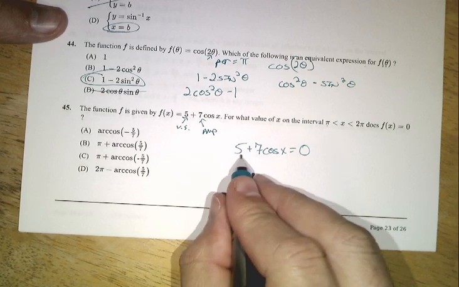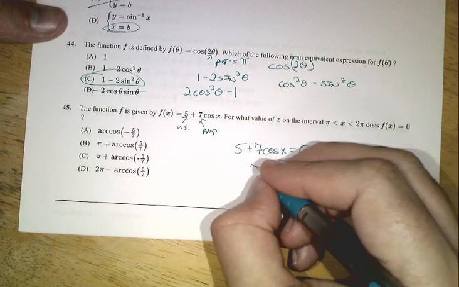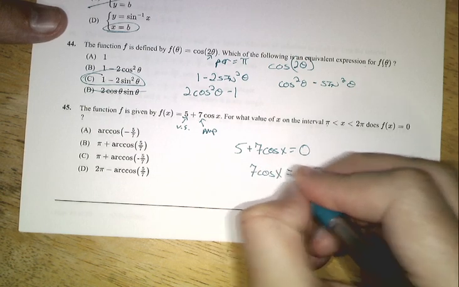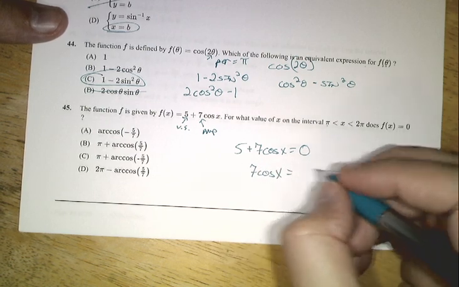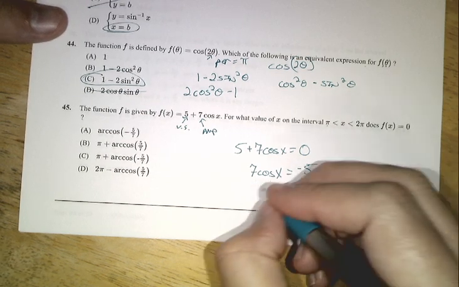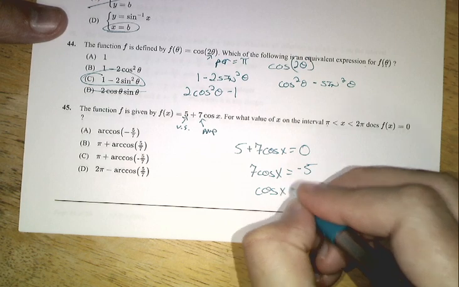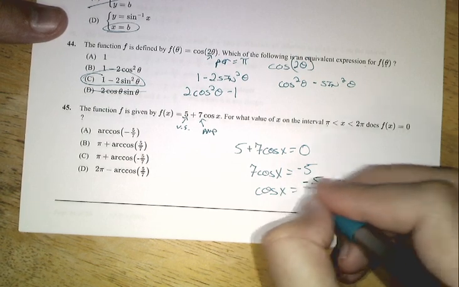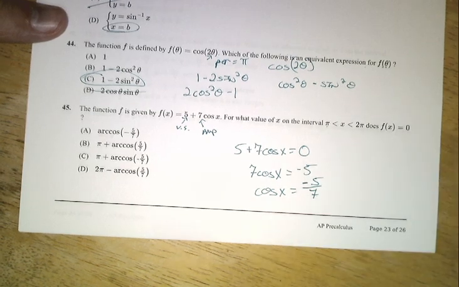So we have to get x by itself. Subtract 5: 7 cosine x is equal to negative 5. Divide both sides by 7. Cosine of x equals negative 5 over 7.